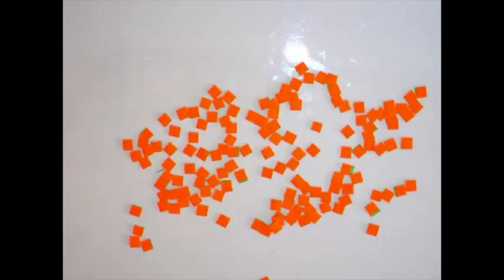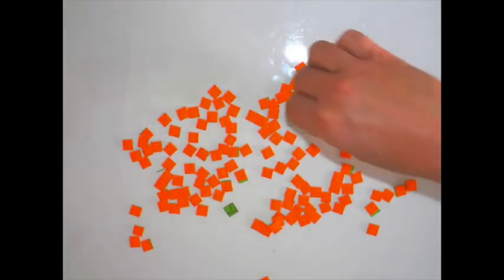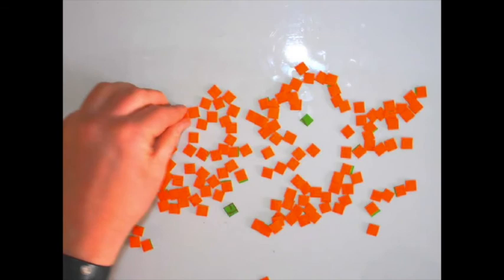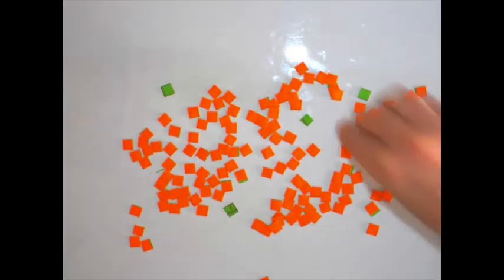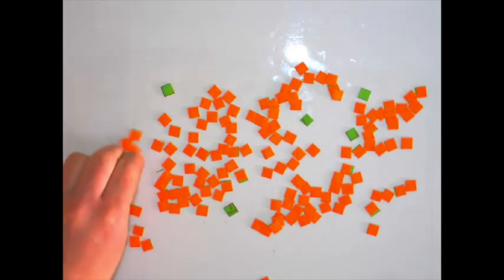So let's imagine we have a certain quantity of an unstable isotope. Now the thing about radioactive decay is it's quite random. We can't predict exactly which unstable nucleus is going to decay. It could be this one, it could be this one over here, and it could be this one. It's quite random.